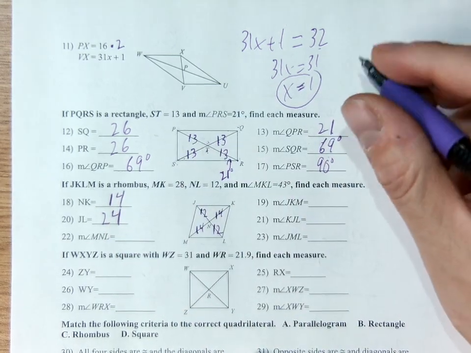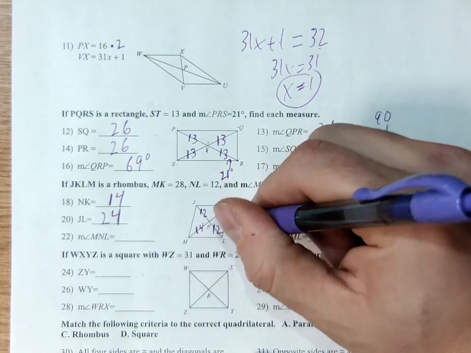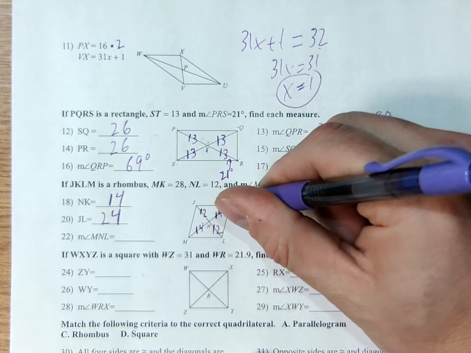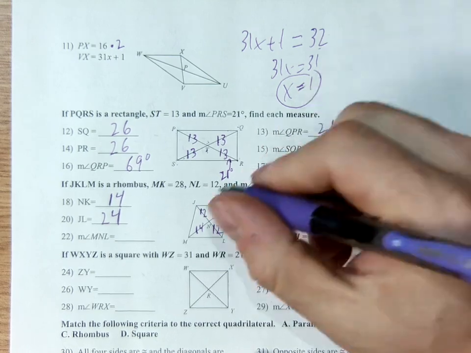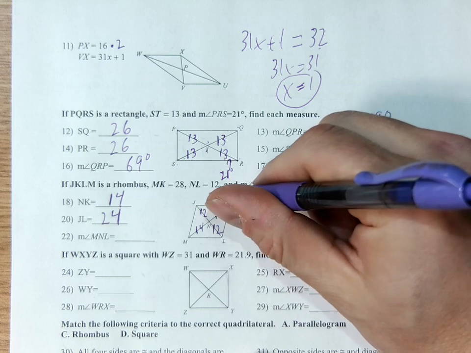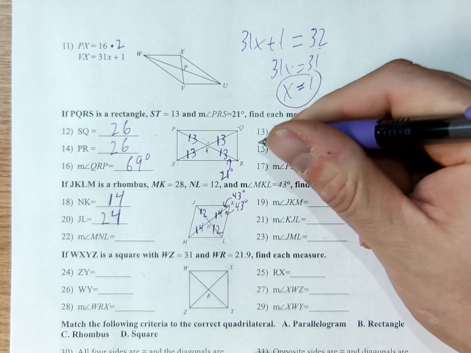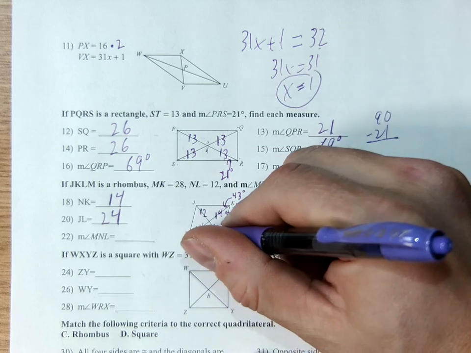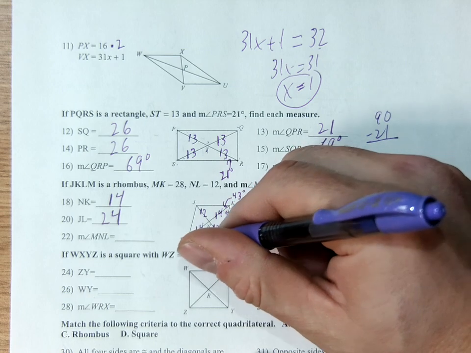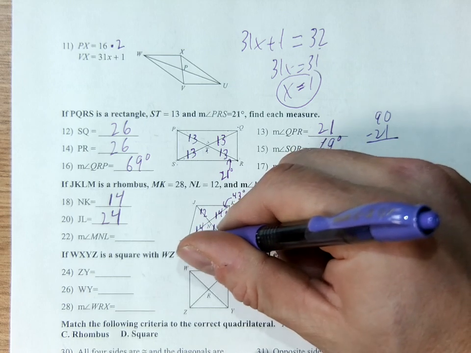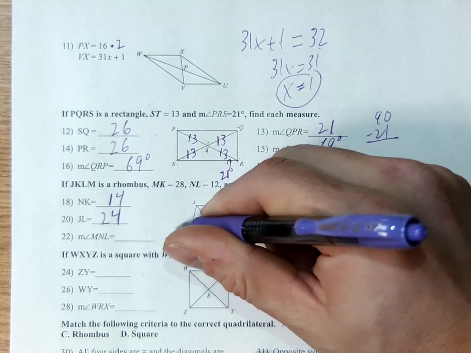Alright, the angles. MKL is 43. On the rhombus, the angles are bisected. So if this one's 43, the one next to it's 43. And then also these ones underneath are the same as those as well. Those are both 43 as well, since opposite angles are congruent on a parallelogram.